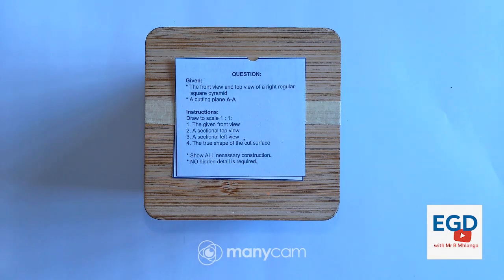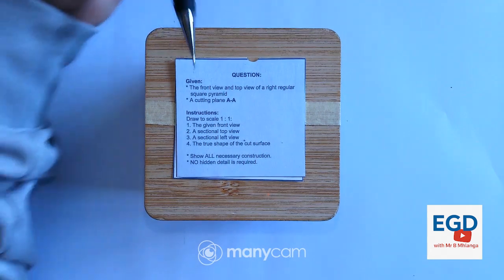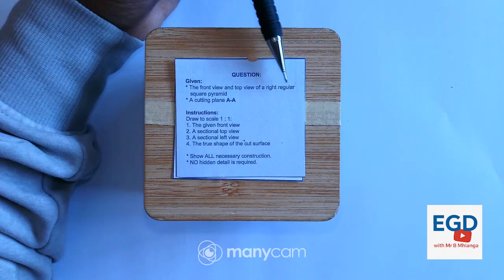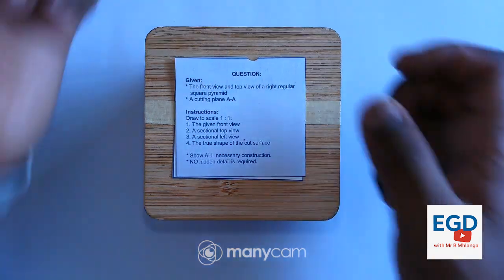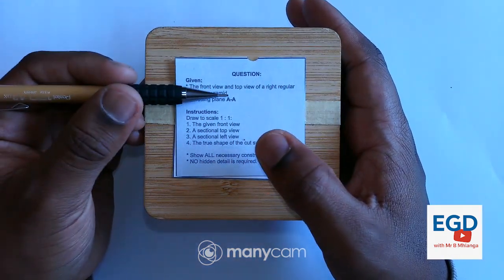Okay, grade 11s, this is page 64 from the JPEGD workbook. This is the question on the right hand side. I'll just read through the instructions first. We are given the front view and the top view of a right regular square pyramid, and also we are given a cutting plane AA.